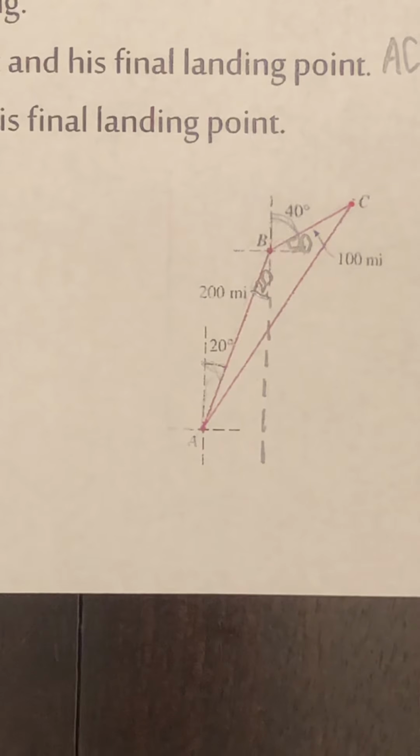I'm sorry that this thing is shaking. Every time I move, it shakes.